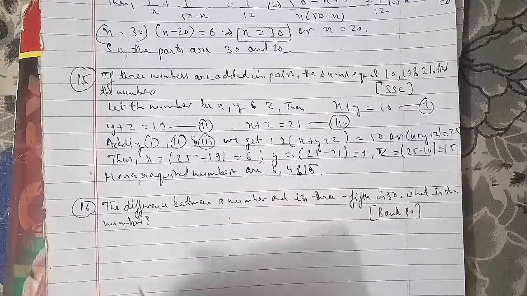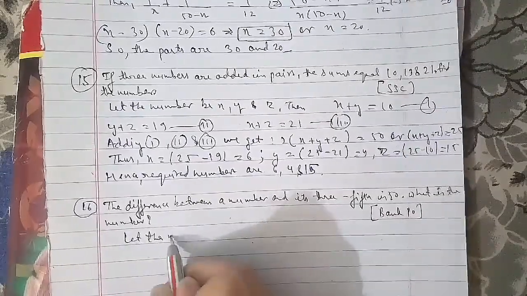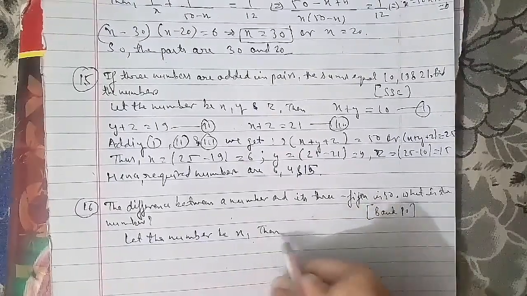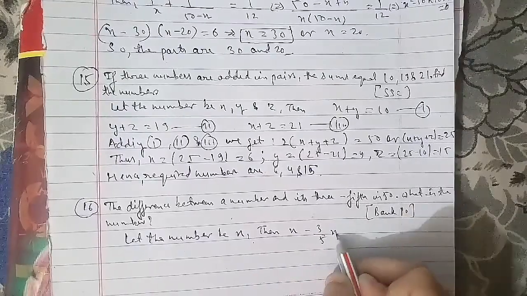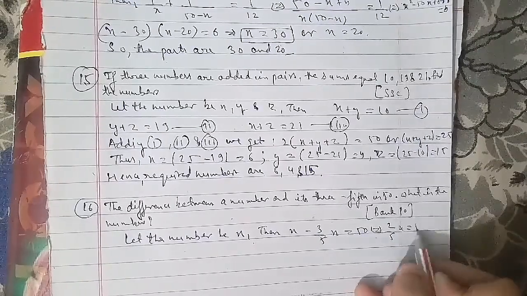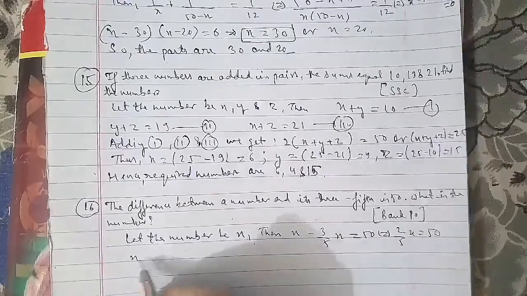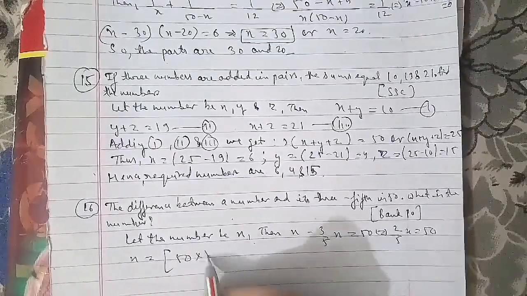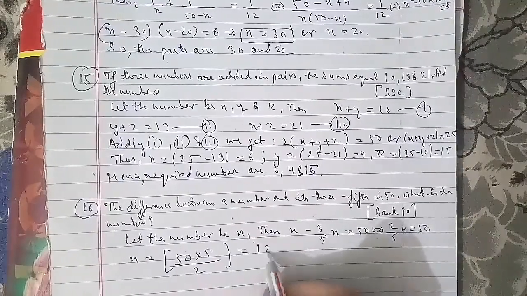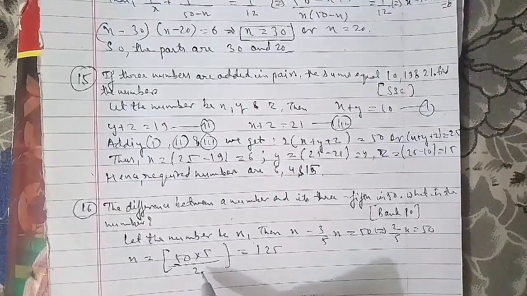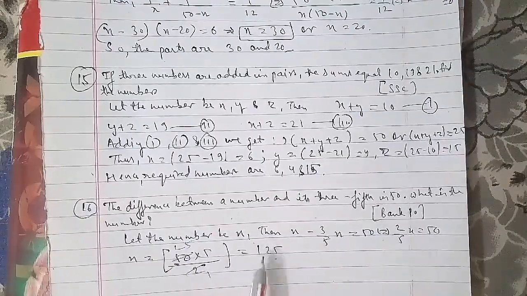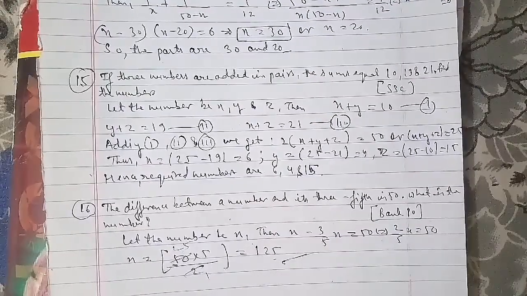What would be the result if 2 is subtracted from the number and then it is divided by 5? That we have to talk about.